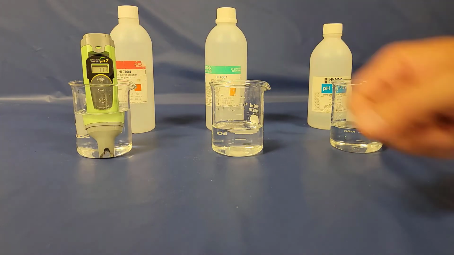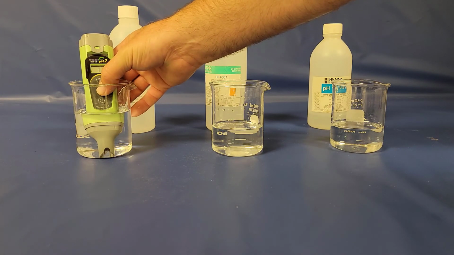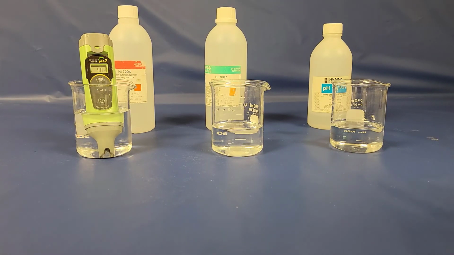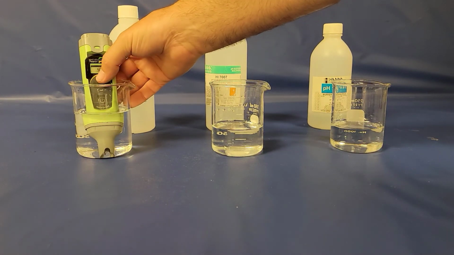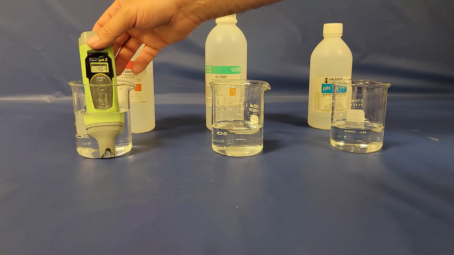You'll notice in this case it's a little bit lower than 4, so we're going to calibrate it to 4. So we're going to hit the calibration button. It says it's calibrating. The sensor knows that we're trying to calibrate to 4, so we go ahead and tell it, yep, that's what we want, is 4. So we hit enter, and so now it's calibrated to 4.